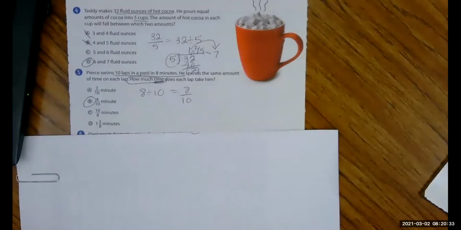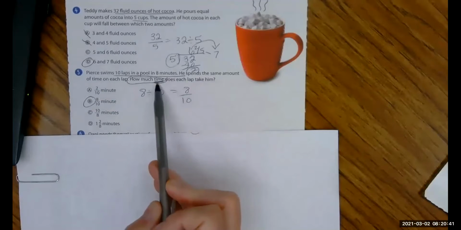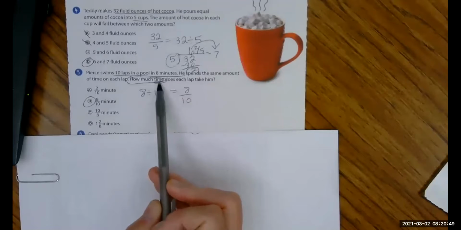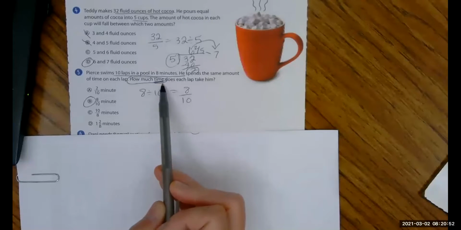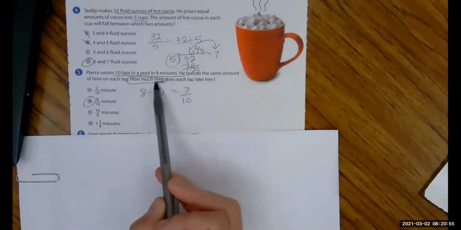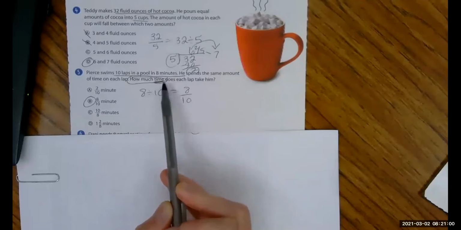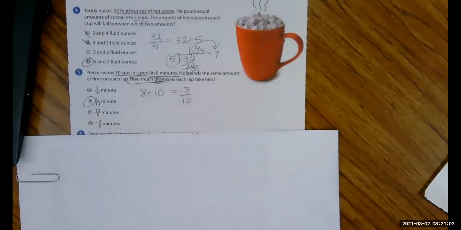You have to ask yourself the question, what's being divided? And what's being divided here is the time. And it tells you in the question. Remember I said if you're having a hard time determining what's being divided, look at the question. The question asks how much time. That means time is what's being divided. So whatever the question is always gives you a clue as to what your numerator should be. So look at the question. So if you got 1 2/8 or 10/8, then you flipped your numerator and denominator. This should have been 8 minutes divided by 10 laps, which is 8/10.